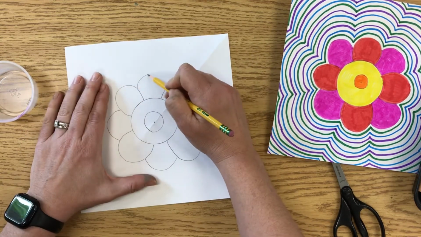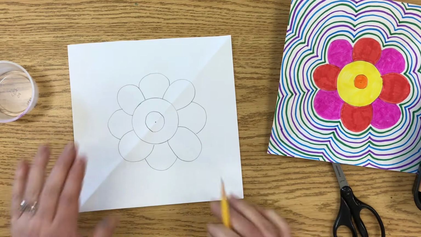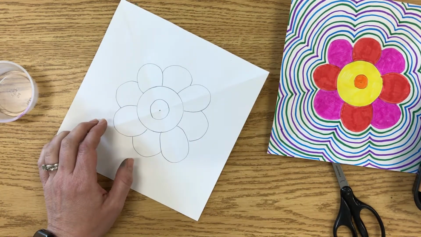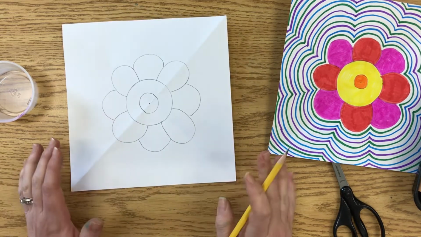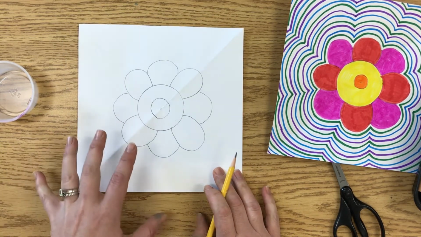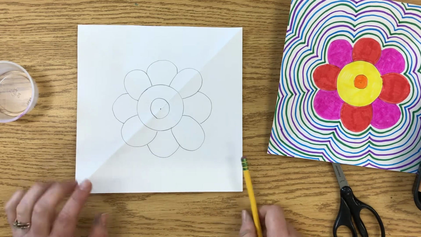And if you wanted more of a pointy petal instead, you could definitely do a different petal shape. You could make them triangles instead, and that would still work. All right, so now that I have my flower, I am going to color it, but I'm going to color it with a color family.